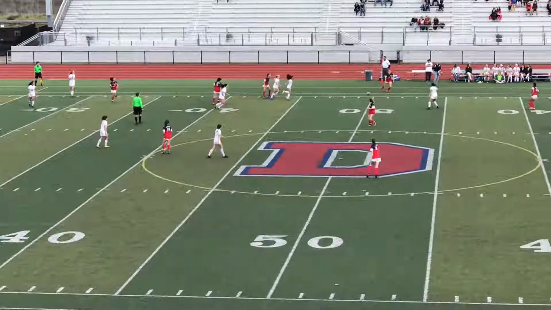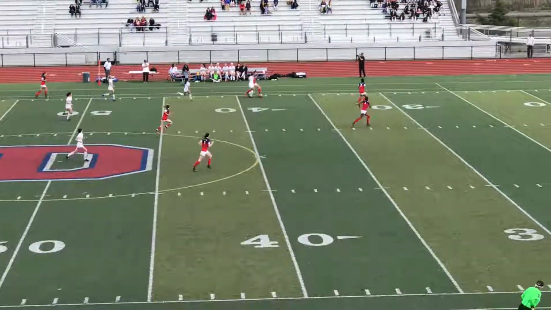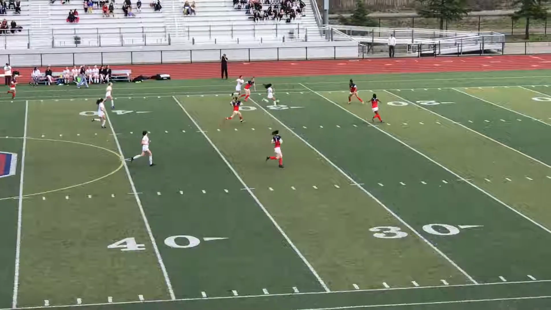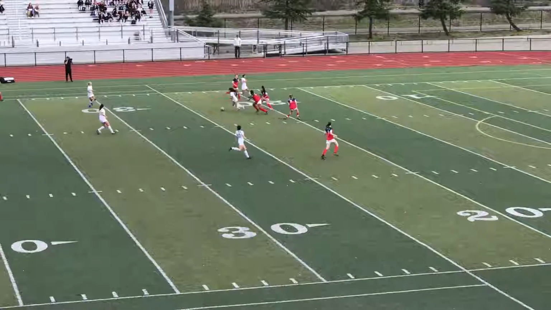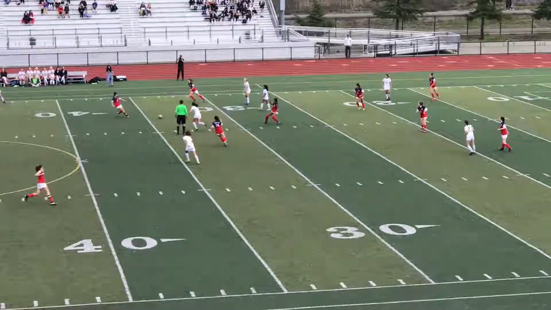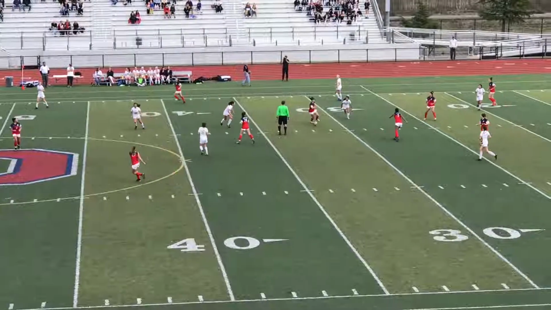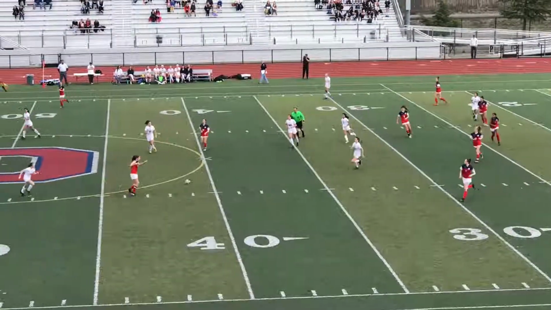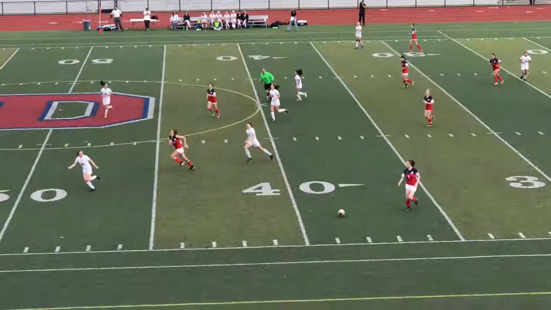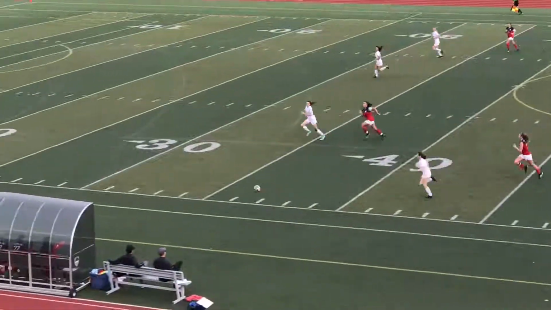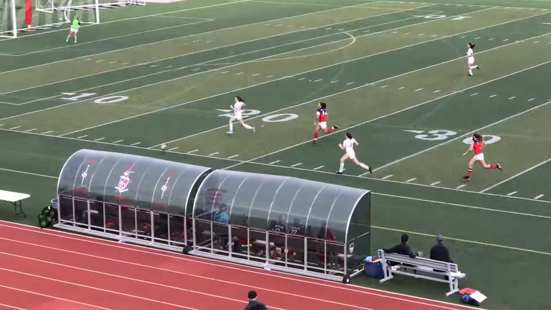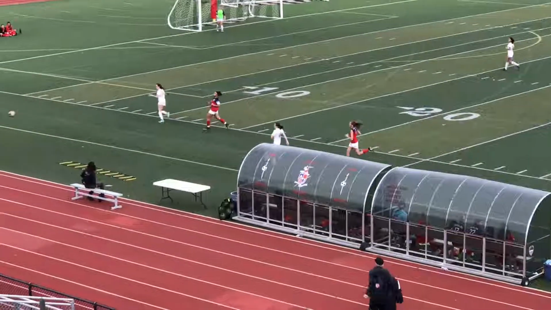Dublin High controlling that, trying to send it up, and it's knocked back the other way by Windsor, and here comes Windsor. Full of confidence right now. Dublin High taking it away and now sending it to the near side. Cleared out by Windsor.